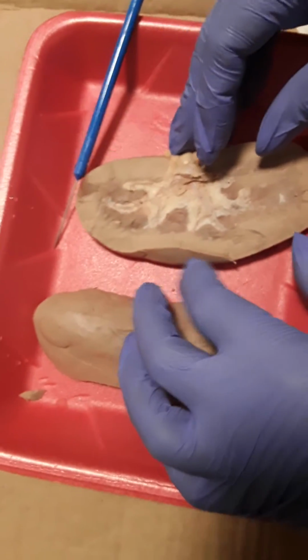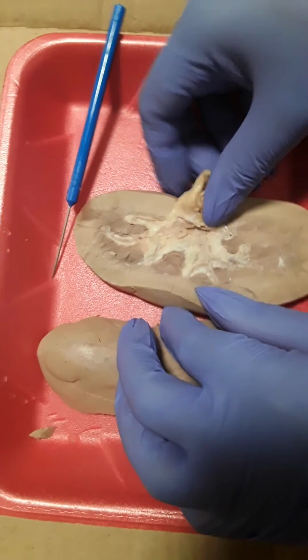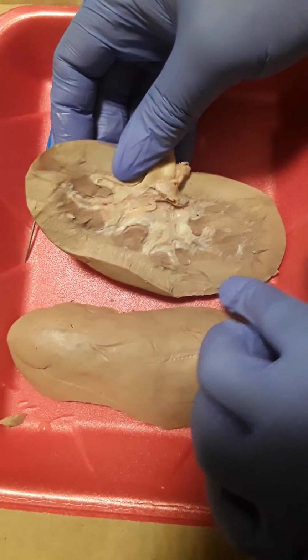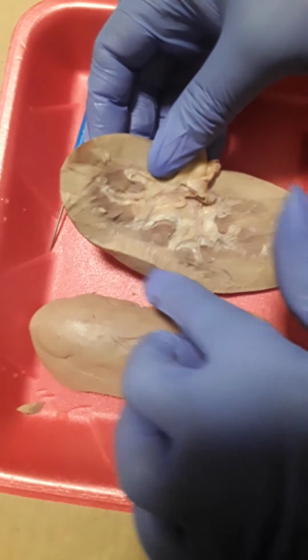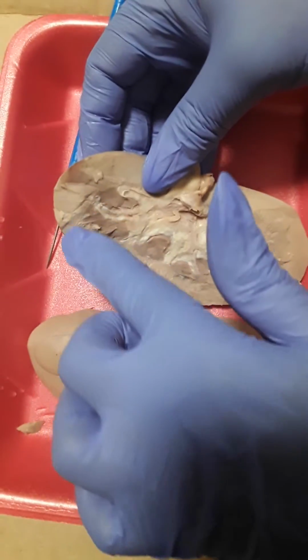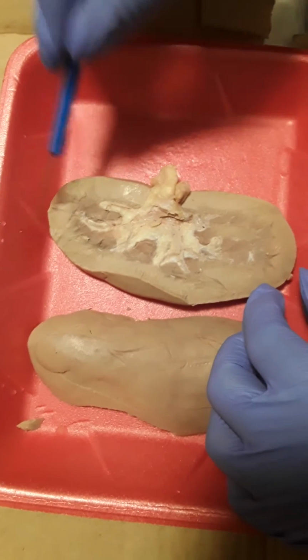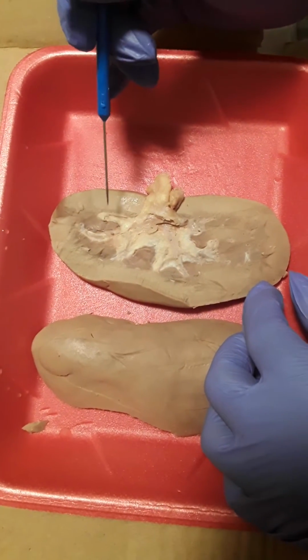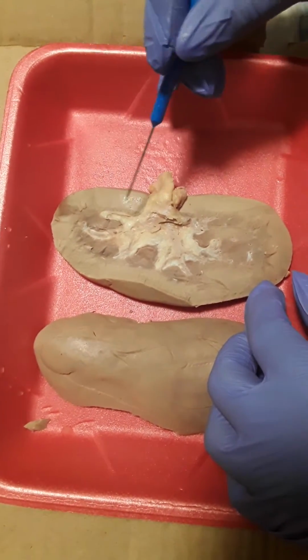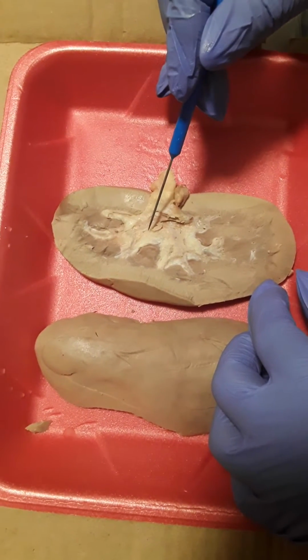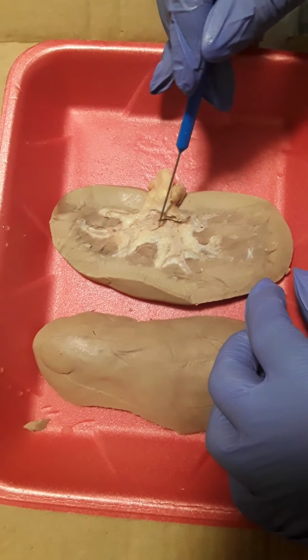So here we have the kidney. This first portion is the renal capsule. This is the outer part of the kidney. Next, we have the hilus. The hilus is the depression in the renal artery. So it's about this area here.